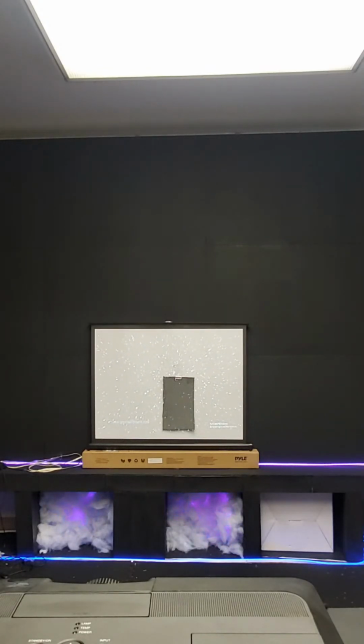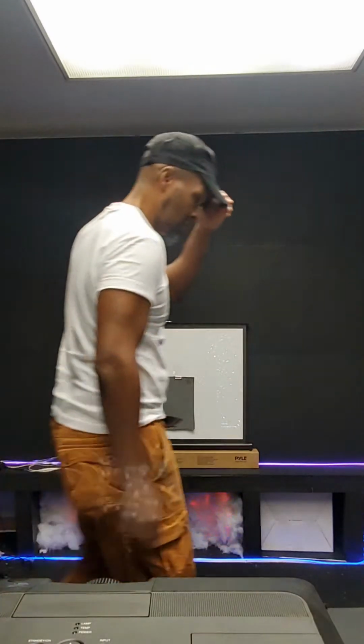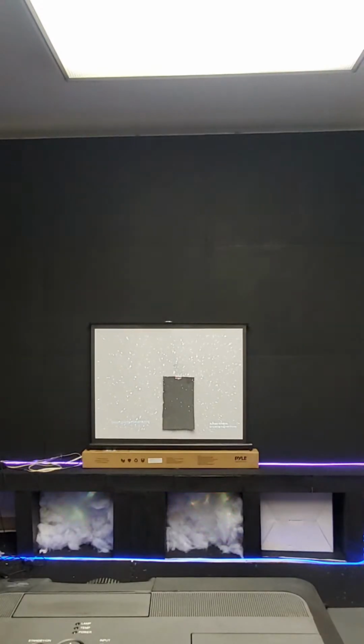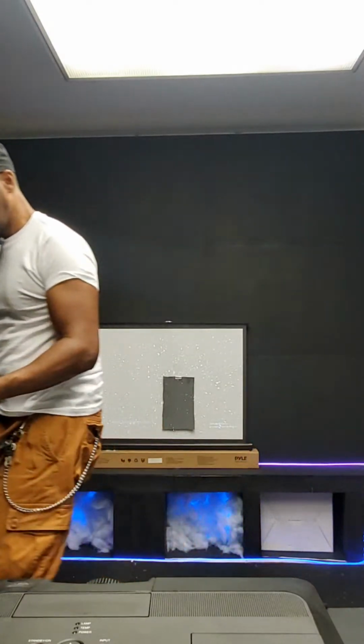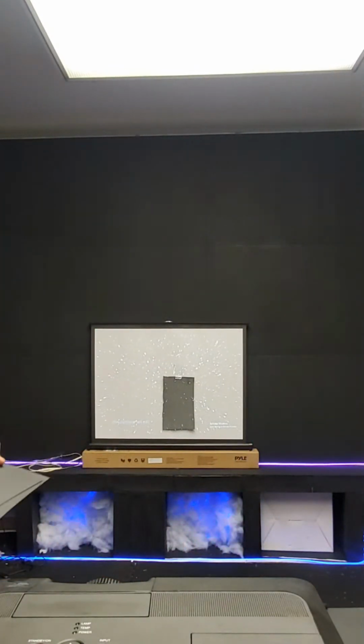Let's show you what real black technology looks like. Let's get our scene. I can get a green one if I want, but I want to do the black one. There we go. Let's keep going.